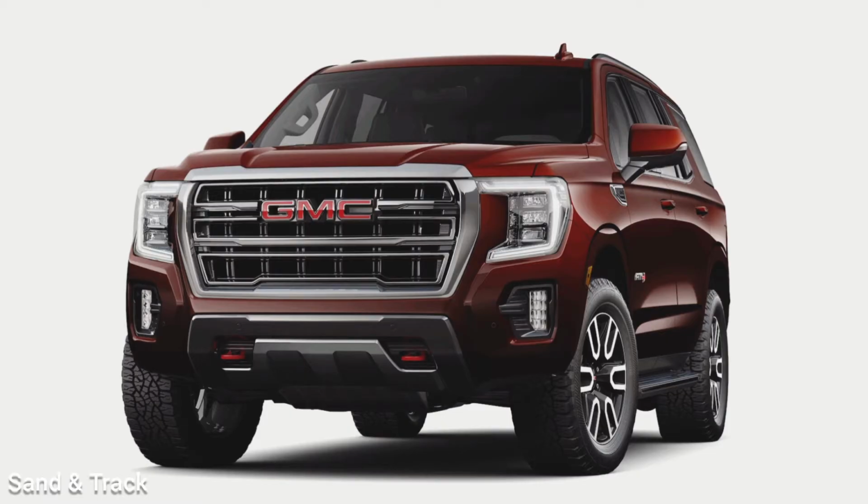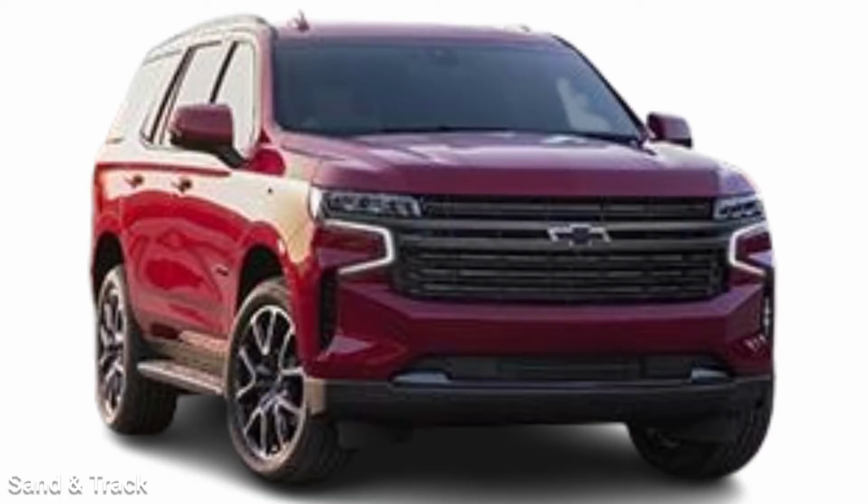Today's car is the Tahoe Suburban Yukon Denali.